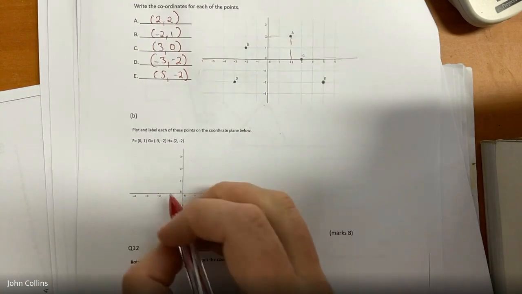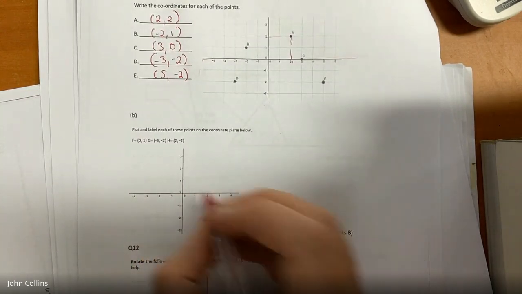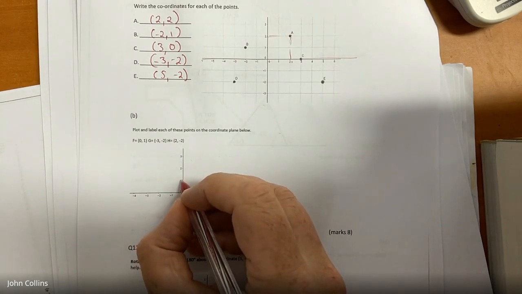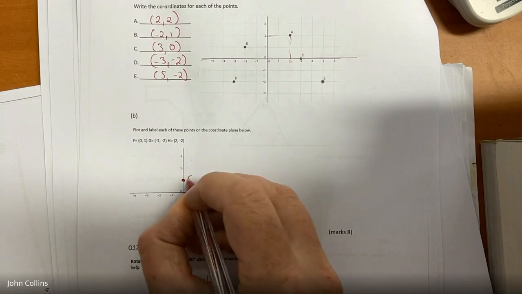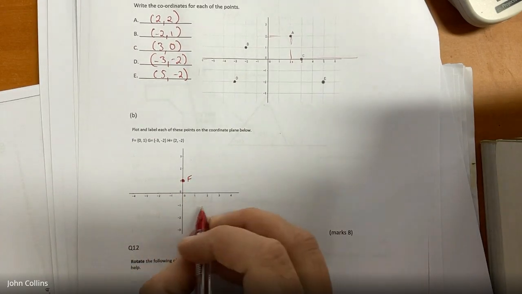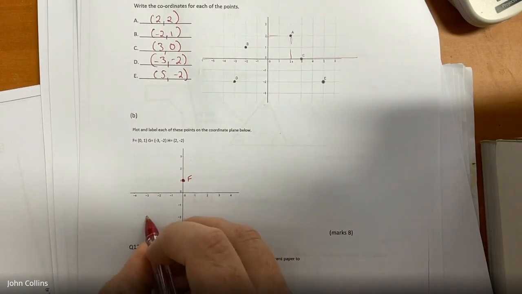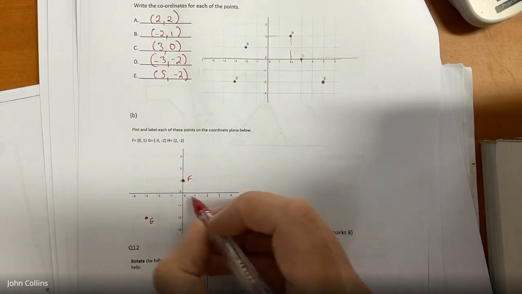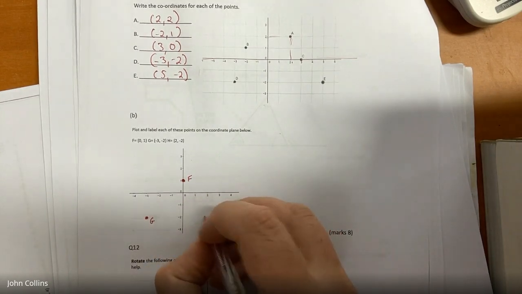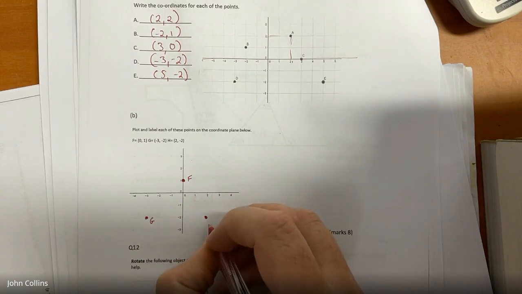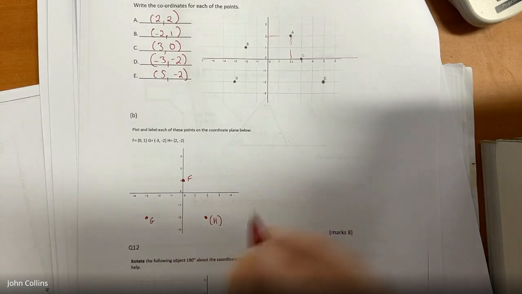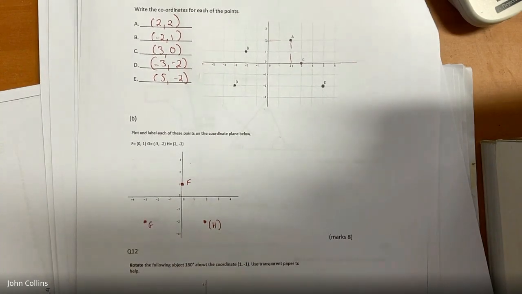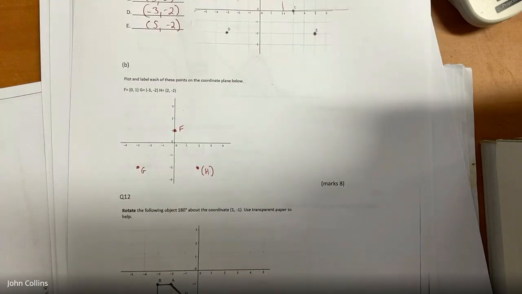And then you have to plot these 3. 0, 1 is here, and it is F. Minus 3 and minus 2 is here, and it is G. And H is 2, minus 2 here. Now, if you only put dots in, you get 0. You have to name which one's which. You don't have to put the brackets, though.